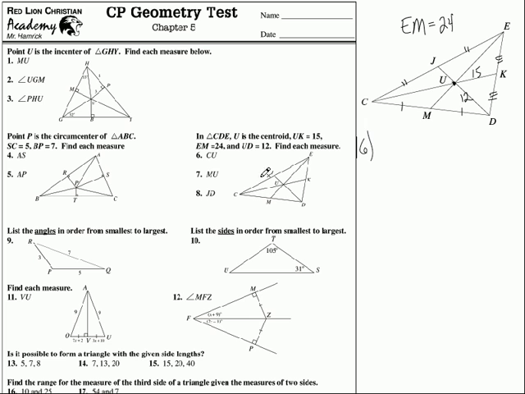Number 6. It says find CU. Now remember, CU is twice as big as UK. So if UK is 15, CU is twice as big as this. So what do we do? Just 2 times 15. 2 times 15 is 30. So CU is 30. All right?